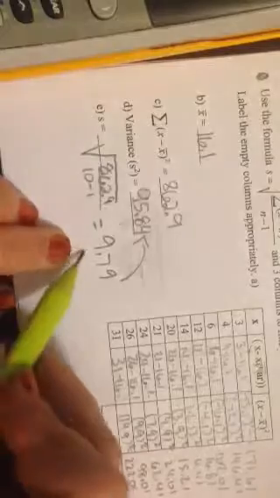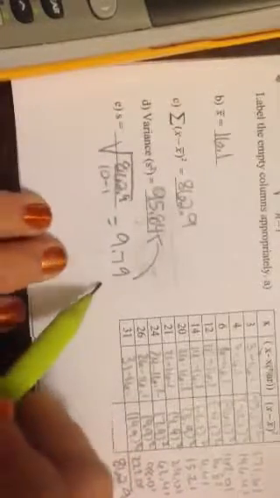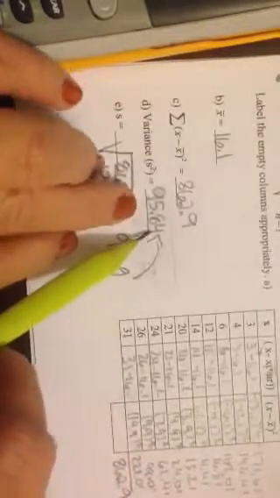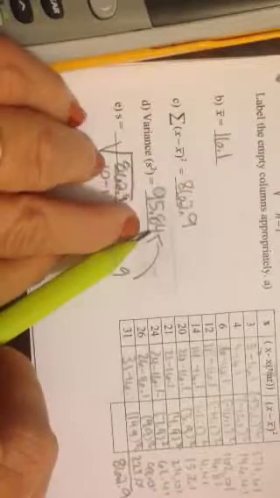Which is 9.79, and then if we square that, we get 95.84. So our standard deviation is 9.79, and our variance is 95.84.